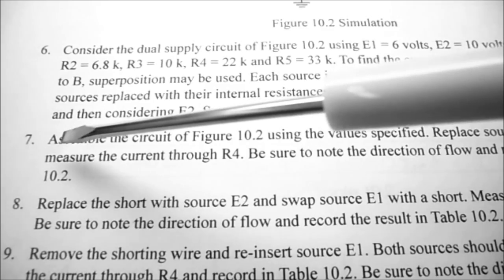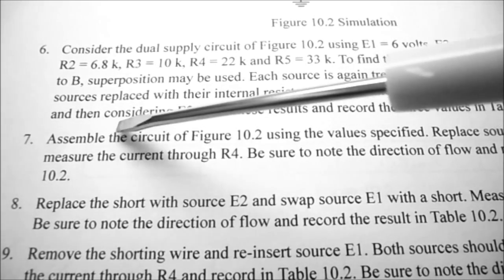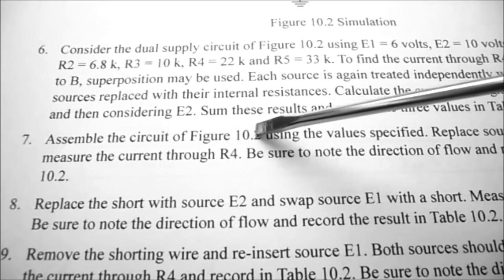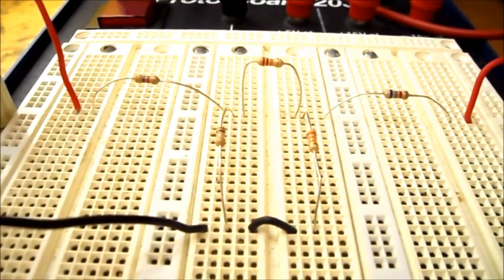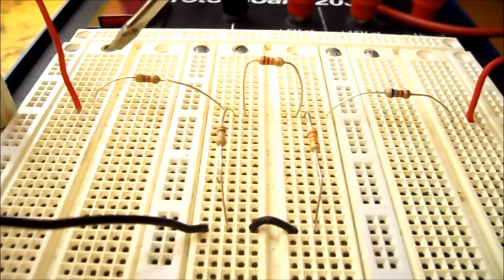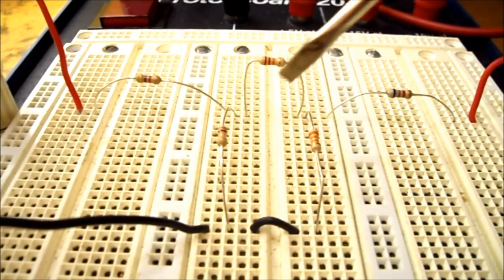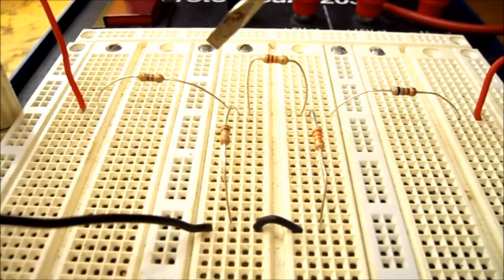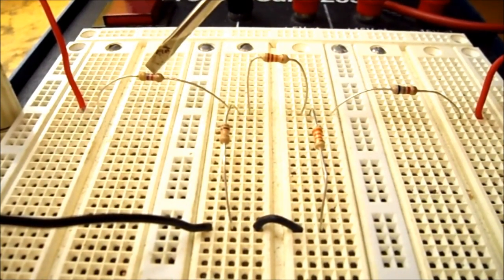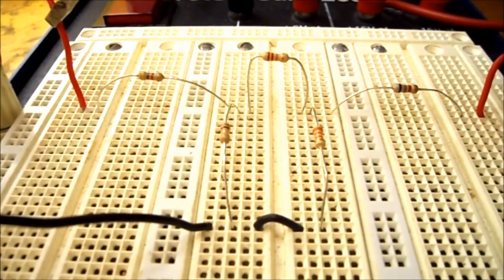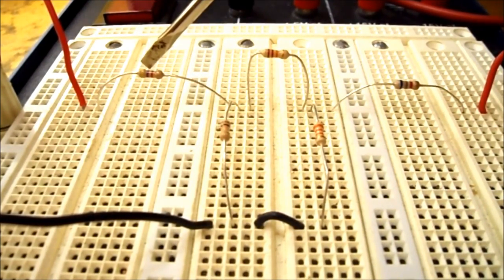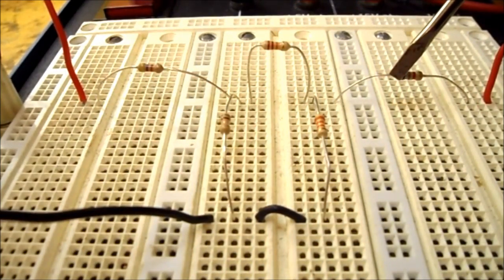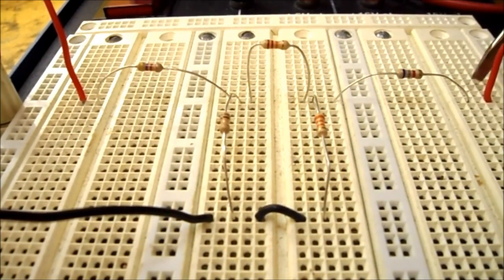So under procedure, step number 7, we're to assemble the circuit of figure 10.2 using the values specified. So this is my circuit set up on the trainer, and you can see I've set it up exactly like the schematic. You can see this is R1, so this is source E1 coming in to R1, which is my 4.7 k ohm resistor, with my 6.8 k ohm resistor that comes out to supply E2.